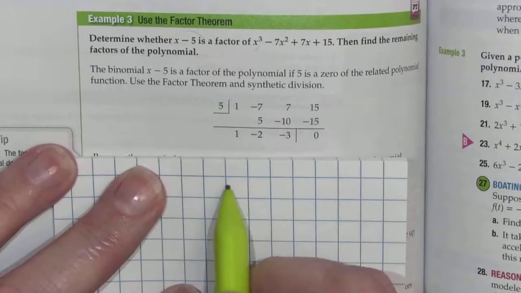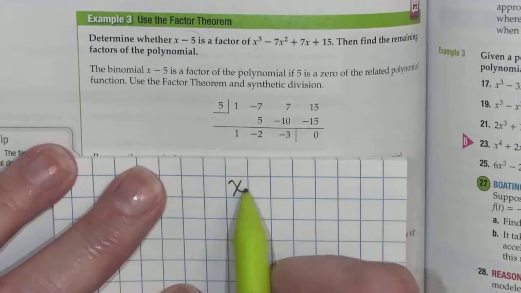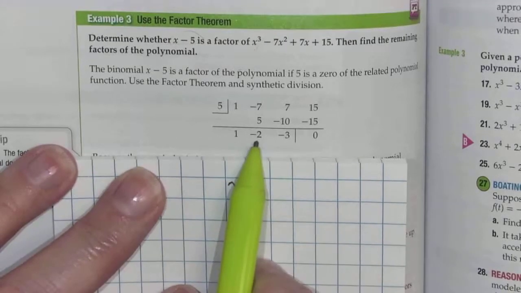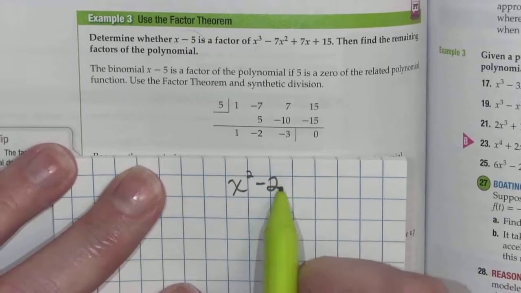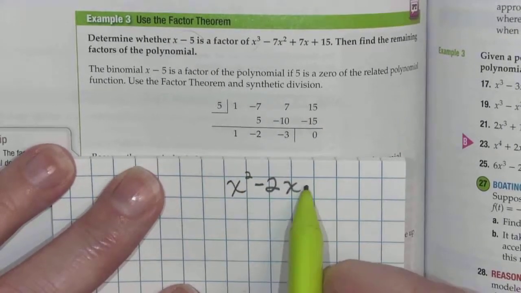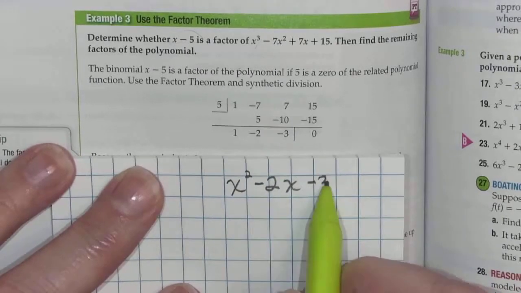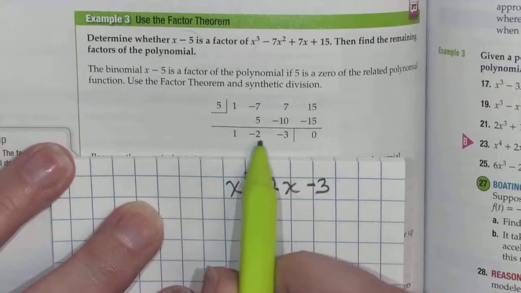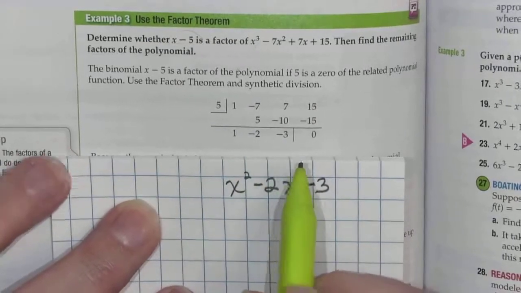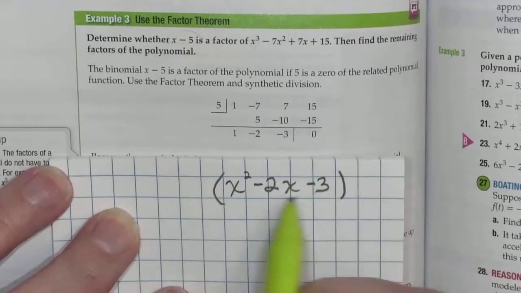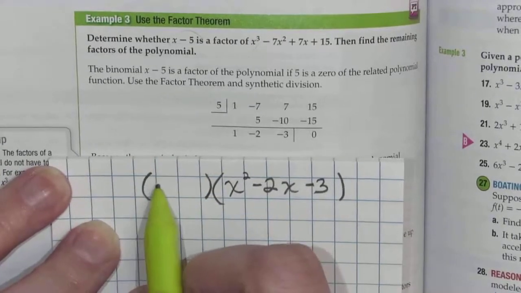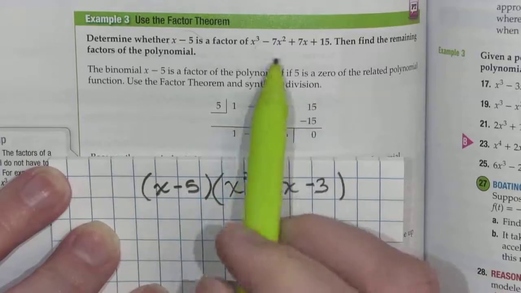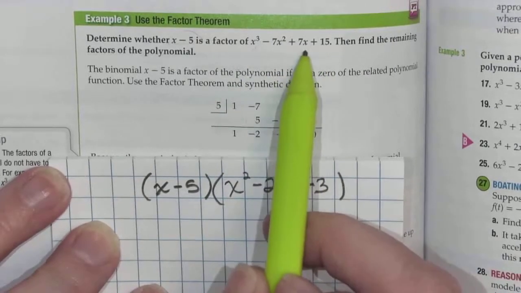So this 1 is going to be the numeric coefficient. x squared, then what? Negative 3. You see how that worked? My depressed polynomial came from this. It's what's left over. So if I multiplied this times x minus 5, because that remainder is 0, I would get this polynomial.